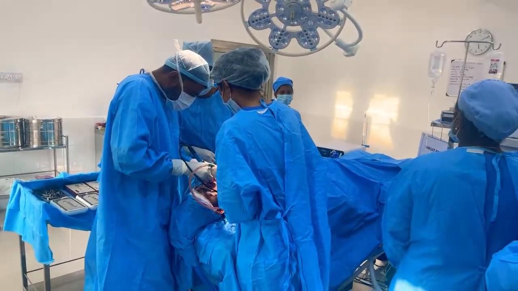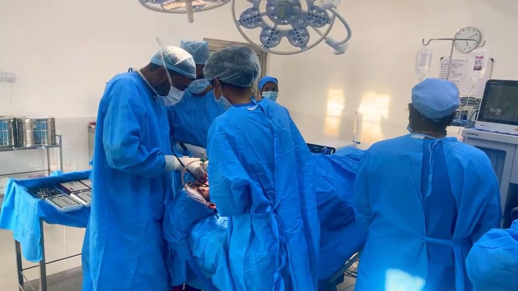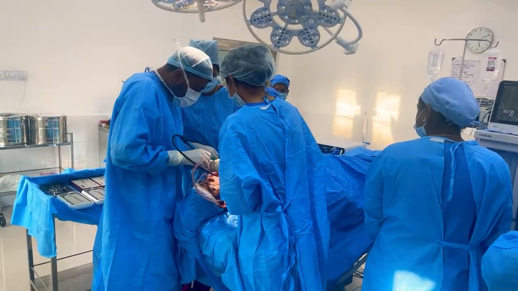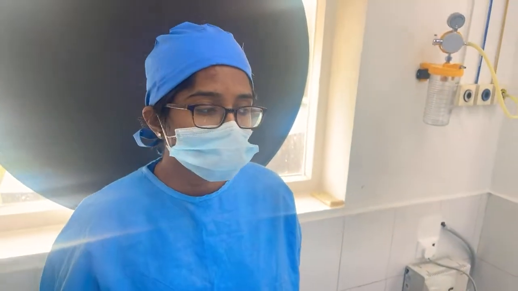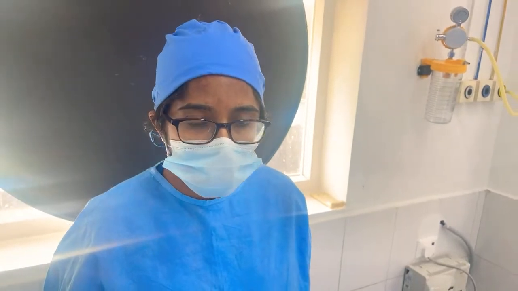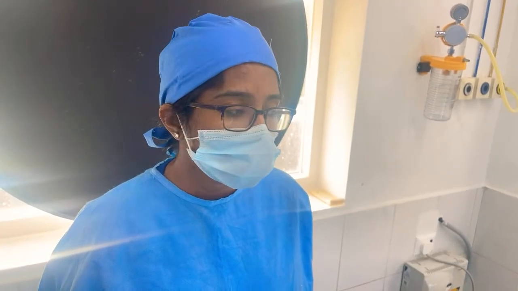Right now we are doing osteotomy on the chin segment, the segment which we are going to advance, and this is being done with the help of a surgical saw, as I said earlier. Although we can do it with just an osteotome, but that is time taking. Saw is much faster.